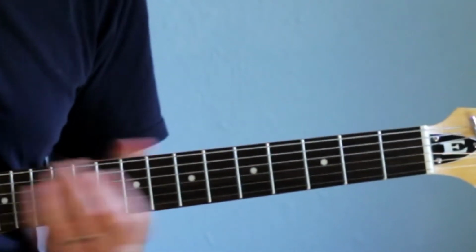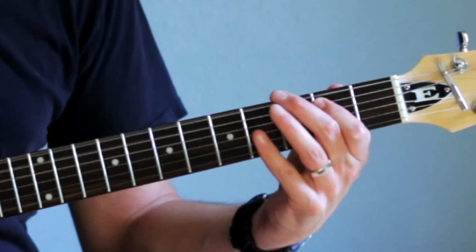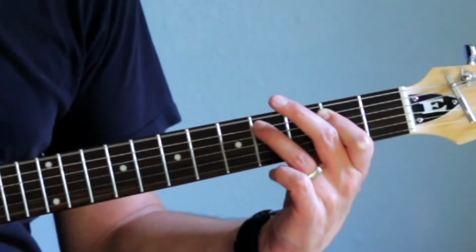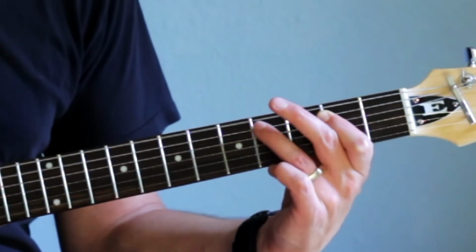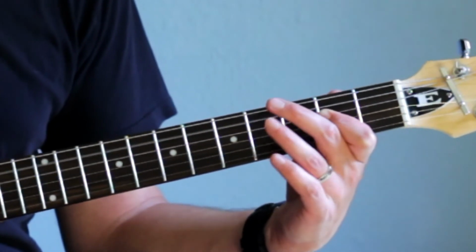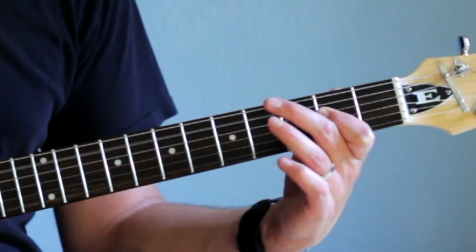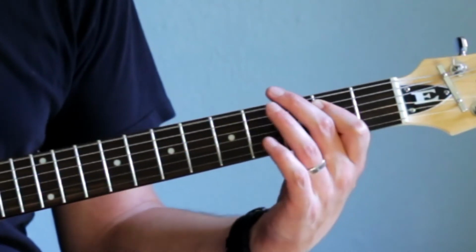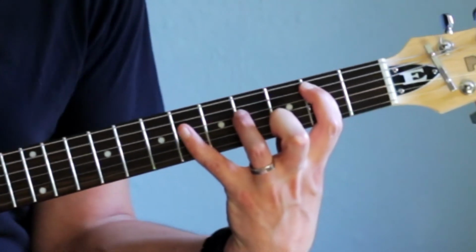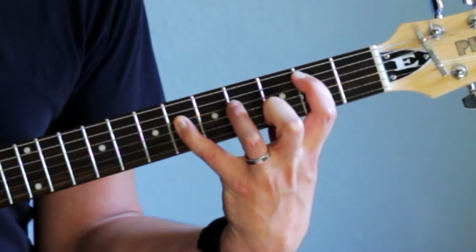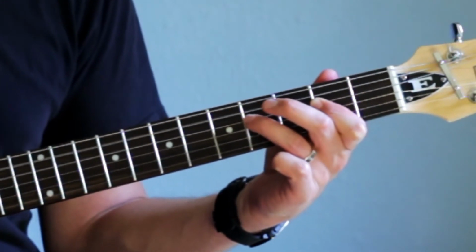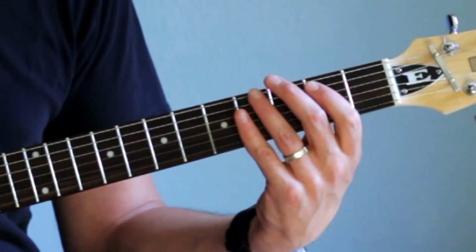So 4 measures on the 1. 1, 2, 3, 4. Switch to the 4. 1, 2. Then back to the 1. 1, 2. Now we're going to go to the 5. 1, for just 1 measure. 4. 1 measure as well, and then we're back to the 1 chord. 1.